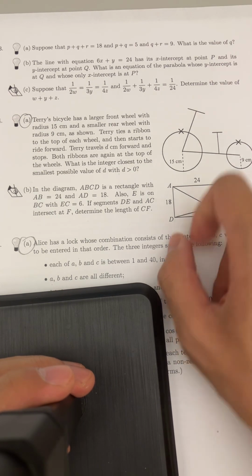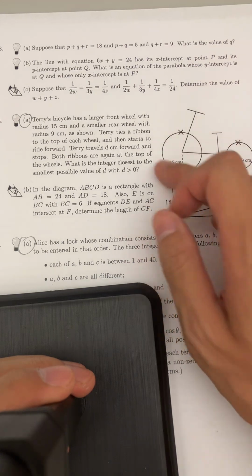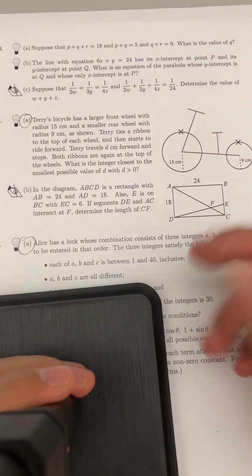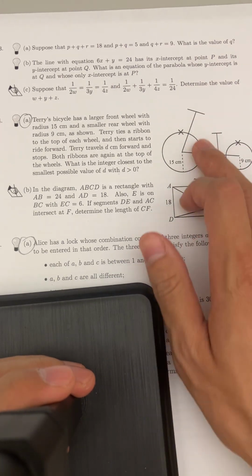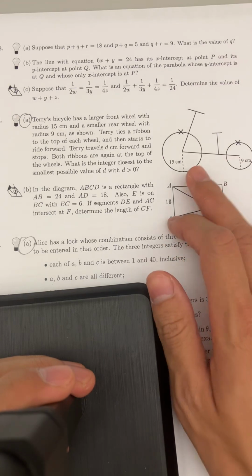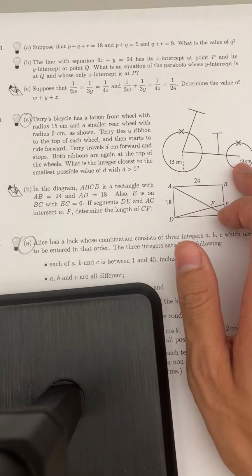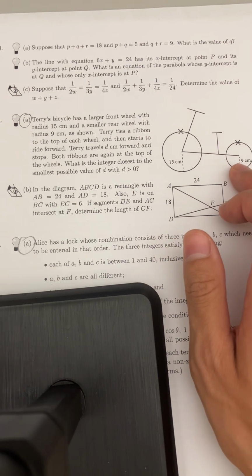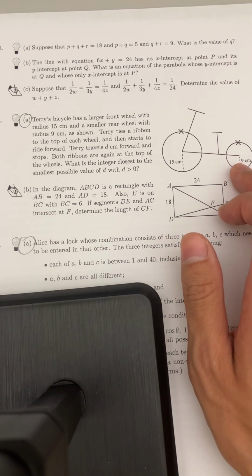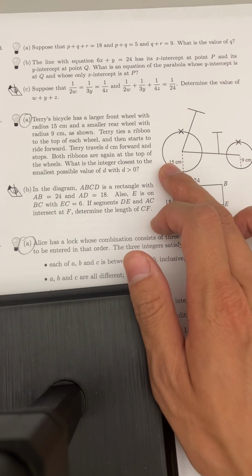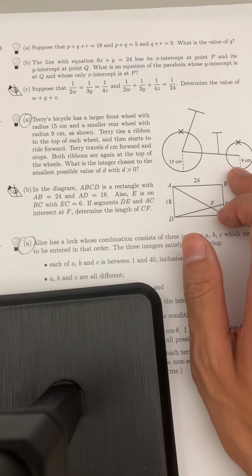That is to say, at last, the ribbon goes back to the starting place, both of them, meaning the front wheel has made several complete turns, and so has the rear wheel. Let's say this one is m complete turns and this one is n complete turns. Let's write them down.